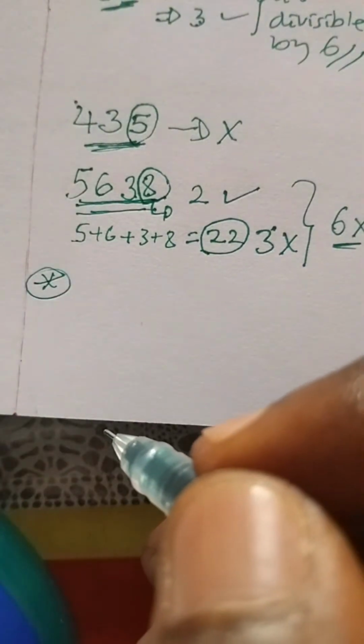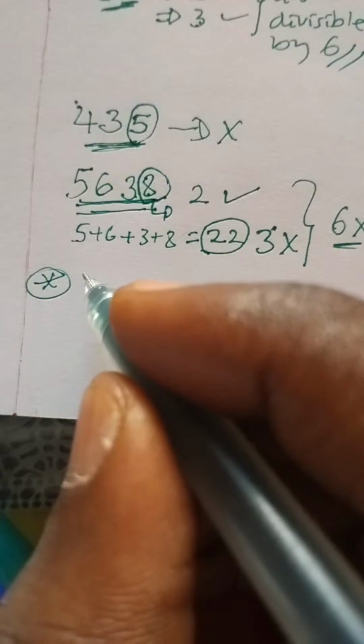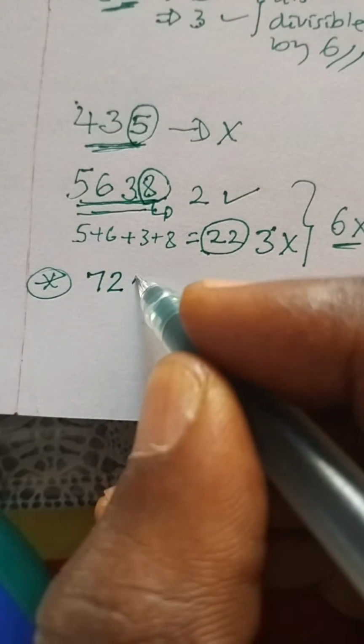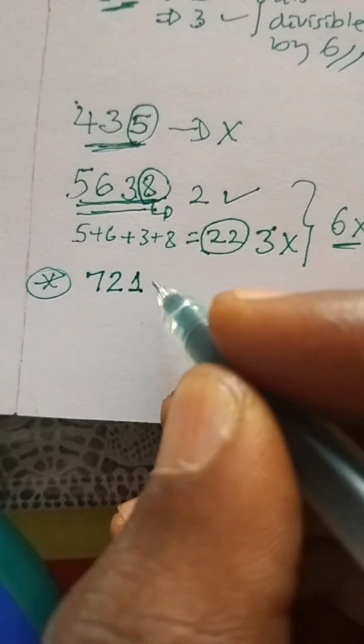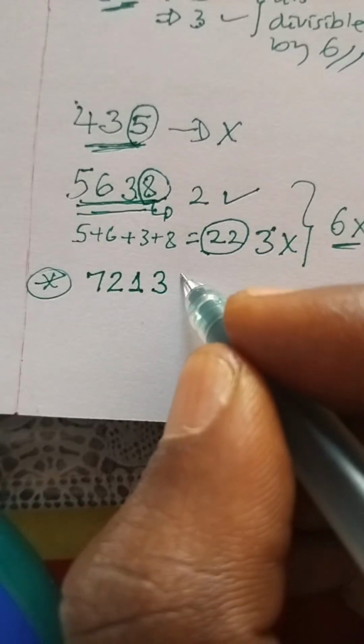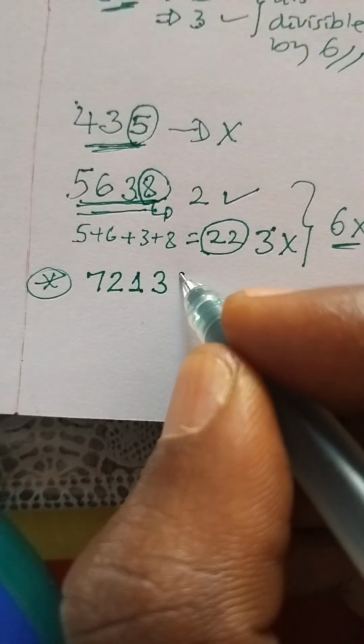Okay, let's come to another example. Let's take 72,136. No, 36. Let's say 34.